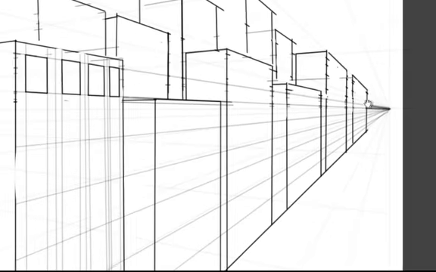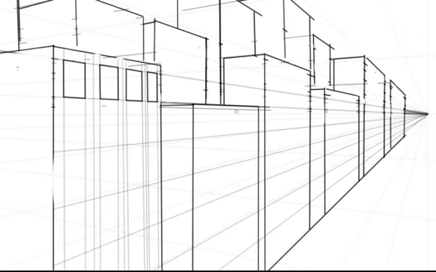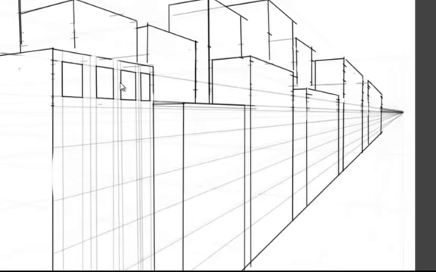So let's create a bit of a separation underneath the windows for maybe some floor space or some roofing space. It's going to be like in between each level of the building.